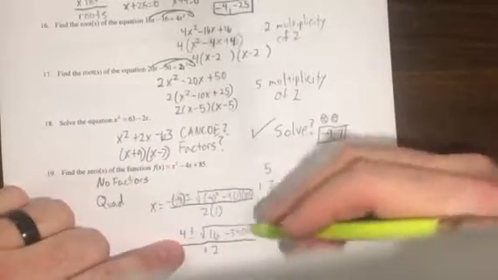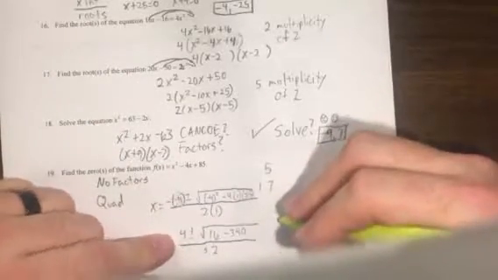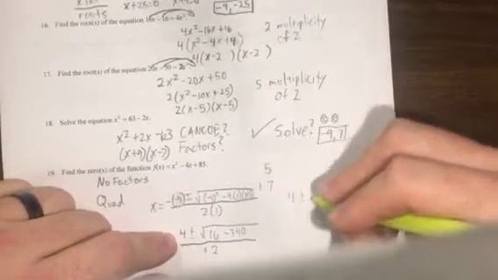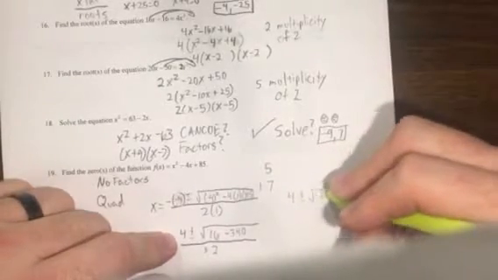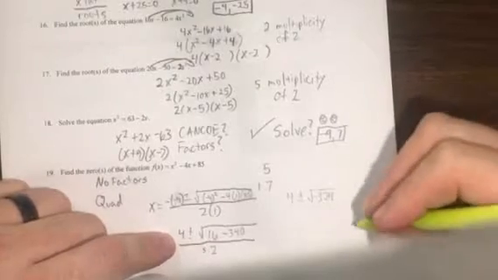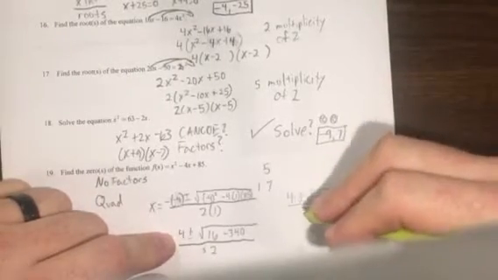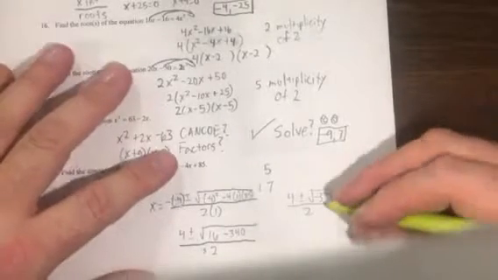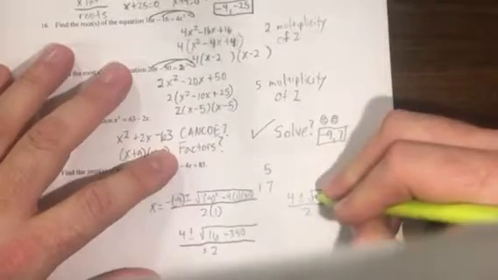Okay, so now I've got 4 plus or minus the square root of negative 324, okay, over 2. Let's just see if we're lucky. Is 324 a perfect square? Of course. Yes, it is. What is it? 18. So I've got a negative.